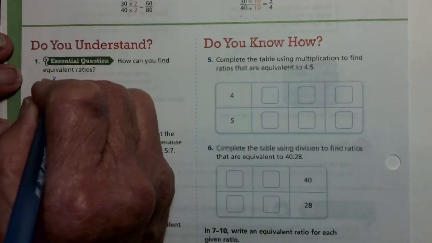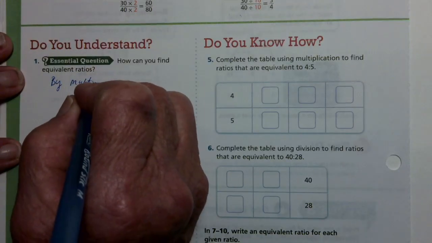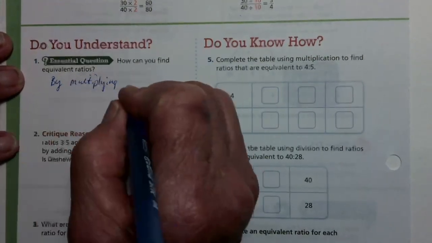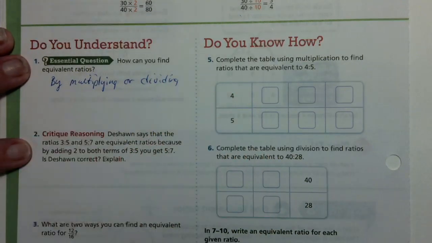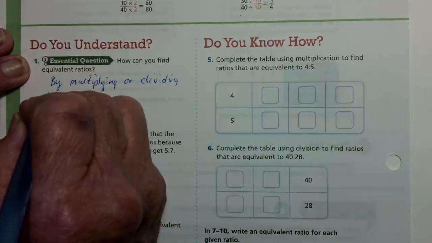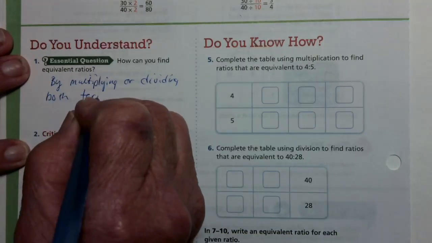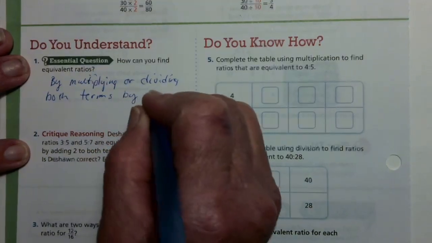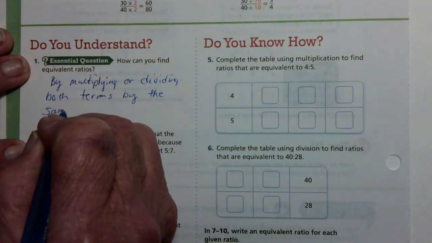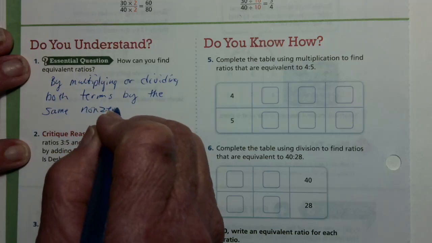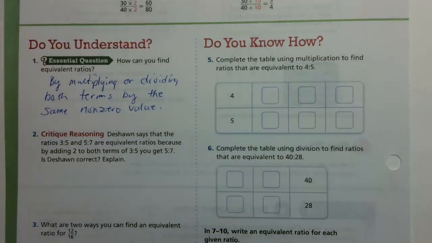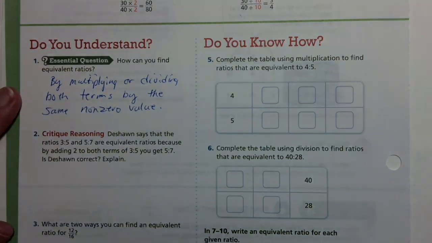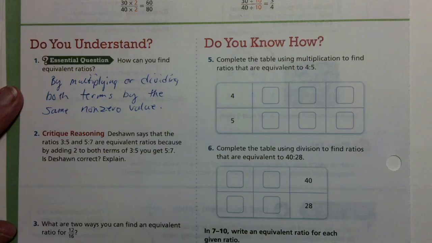By multiplying or dividing both terms by the same non-zero value.